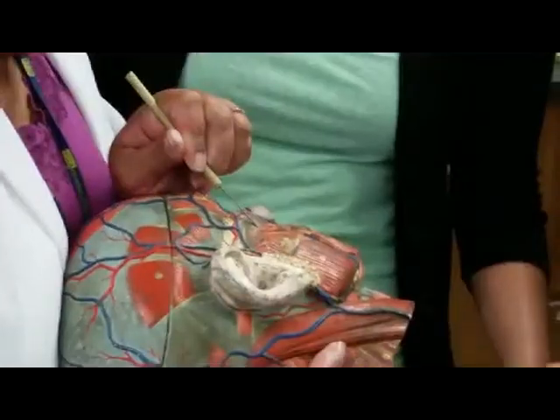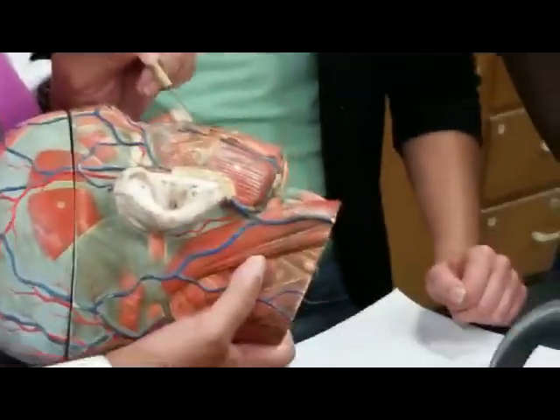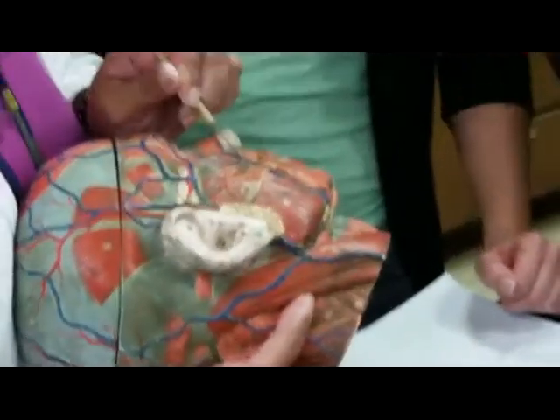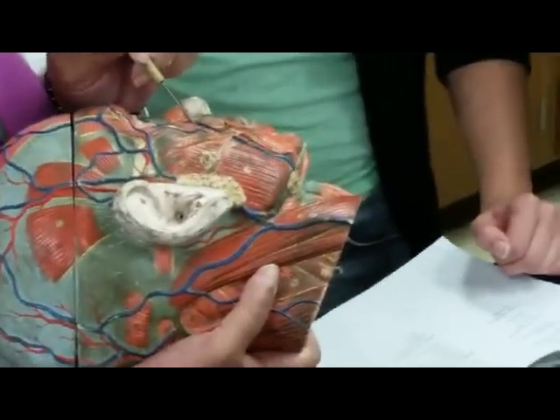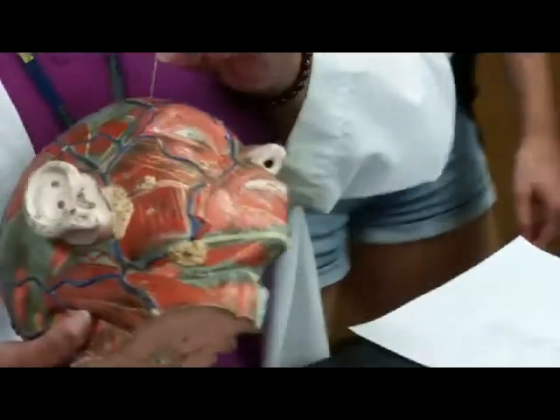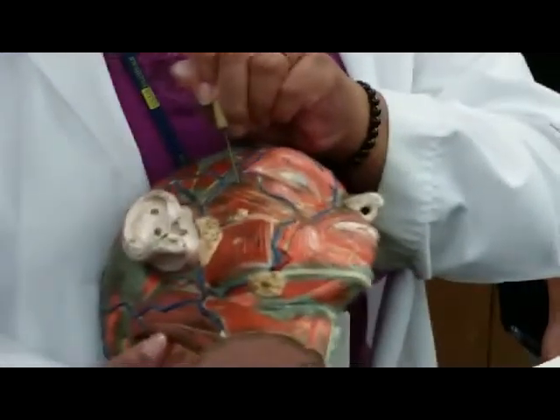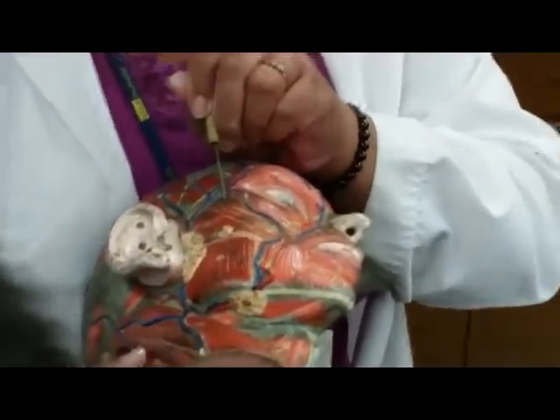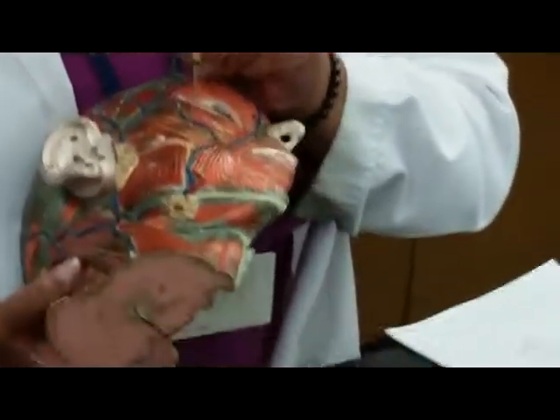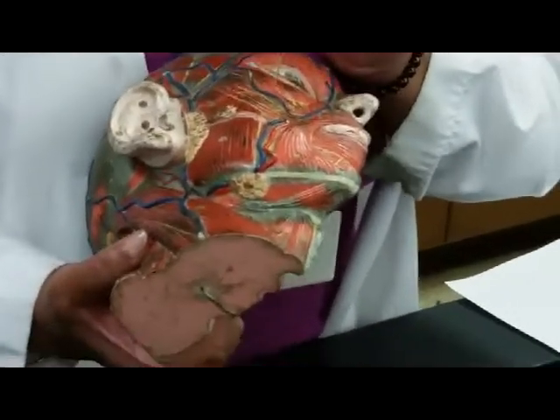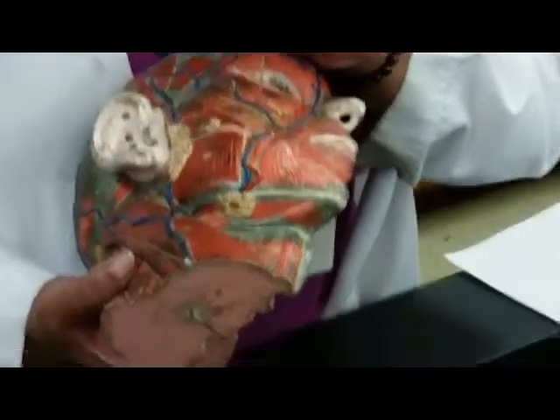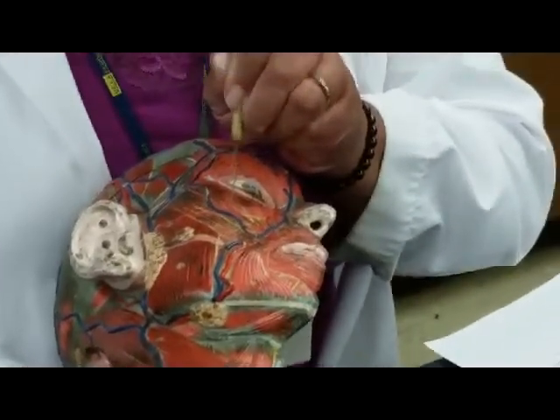Okay, so up here it splits into two. The larger one is the zygomaticus major. The thinner one is the zygomaticus minor. Got it? Yes. So up here, before it splits, would be the zygomaticus. When it splits into two, this becomes the zygomaticus major. The thinner one is the zygomaticus minor. Got it?